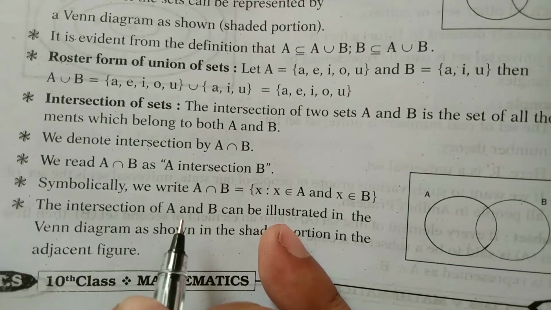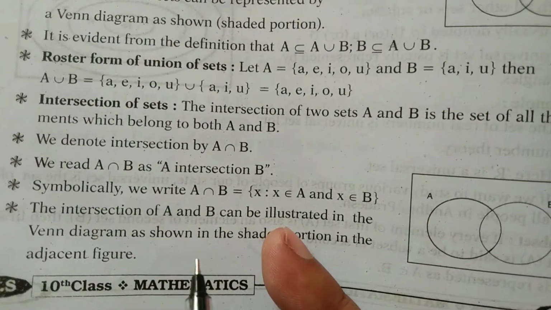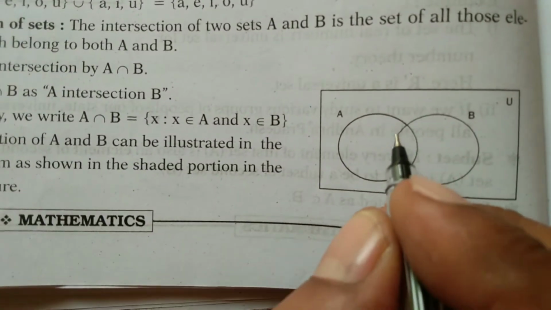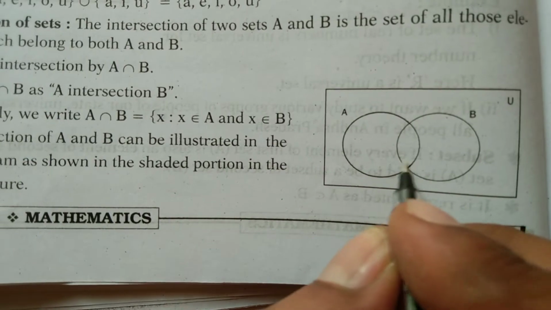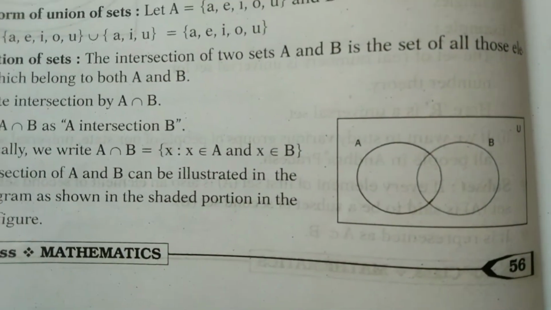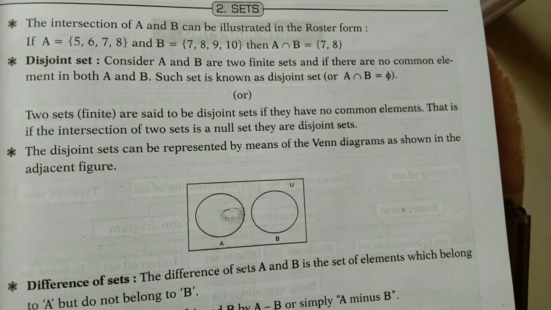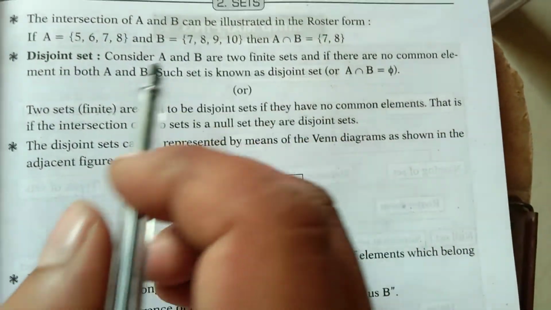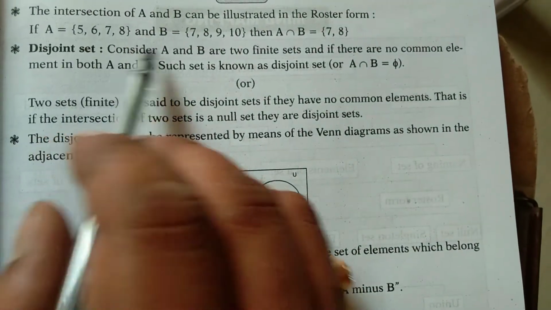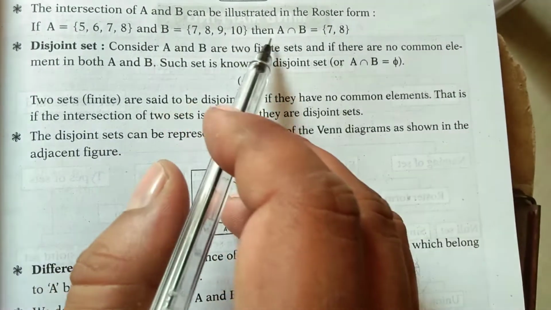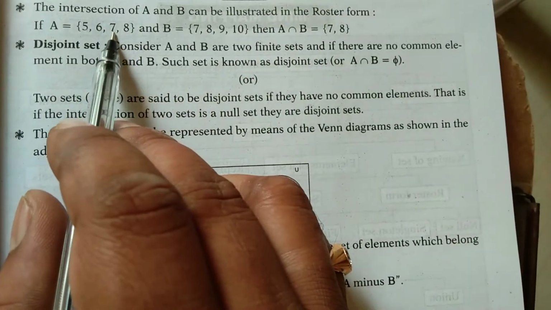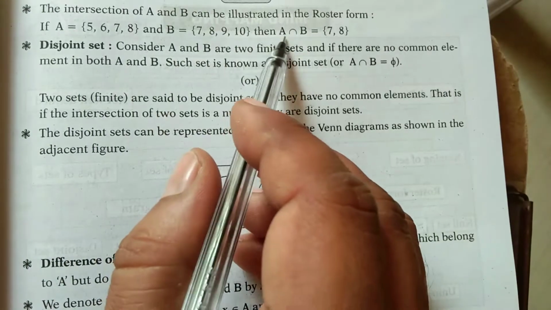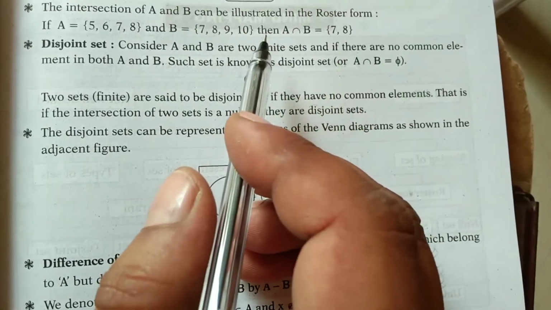The intersection of A and B can be illustrated in the Venn diagram as shown in the shaded portion of the adjacent figure. So here A intersection B means this part. Only this part is intersection, right? This is the second operation. Now the intersection of A and B in roster form. A equal {5, 6, 7, 8}, B equal {7, 8, 9, 10}, then A intersection B. What are the common elements here? 7, 8. They are the common elements. Therefore A intersection B equals {7, 8}.